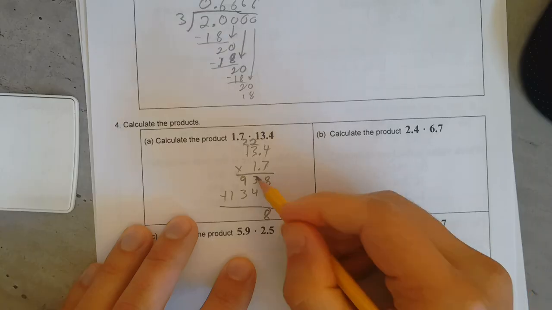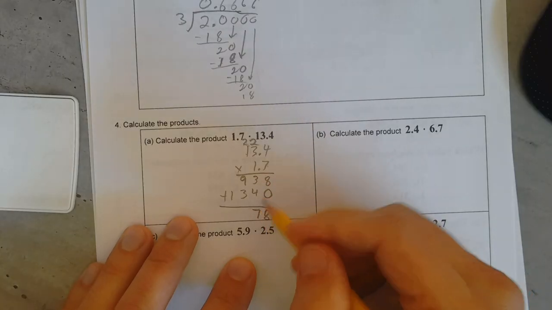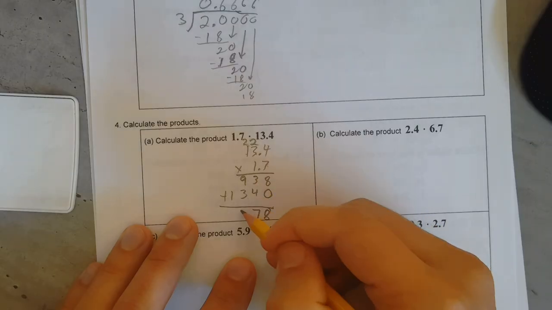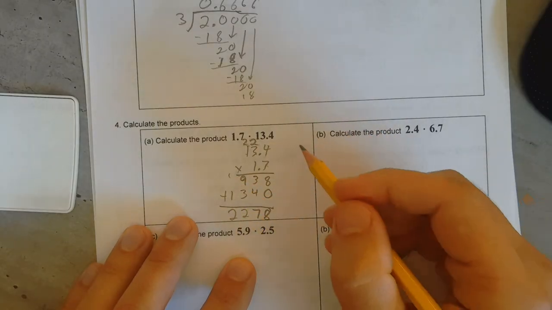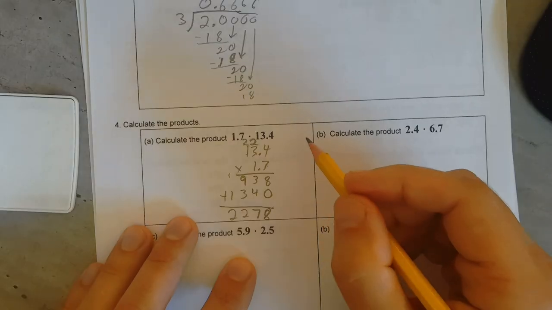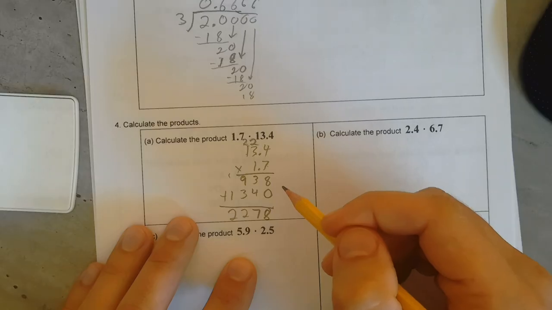Add these together. 8, 3, and 4 is 7. 9 and 3 is 12. 1 and 1 is 2. So we got 22.78.